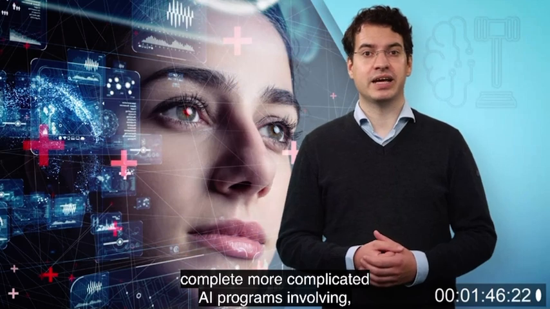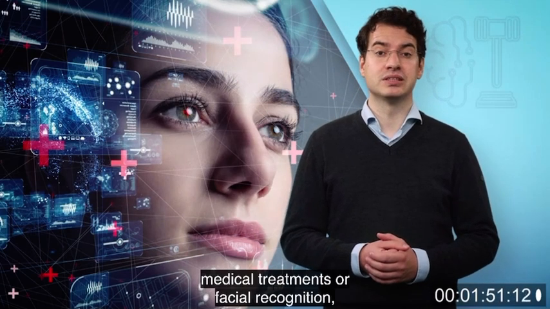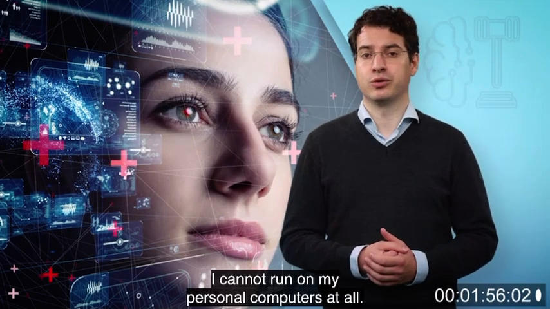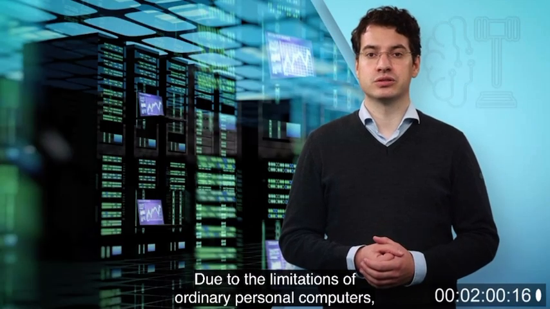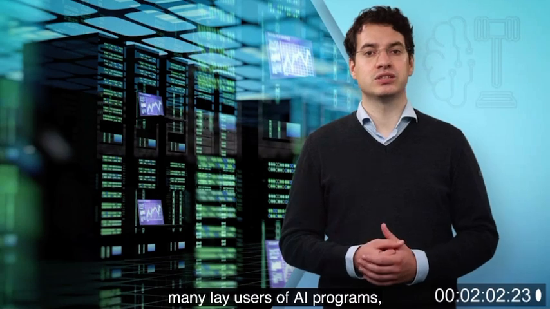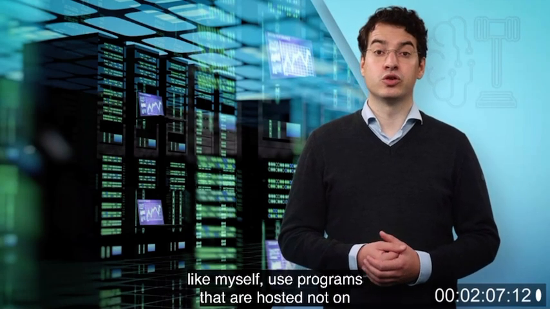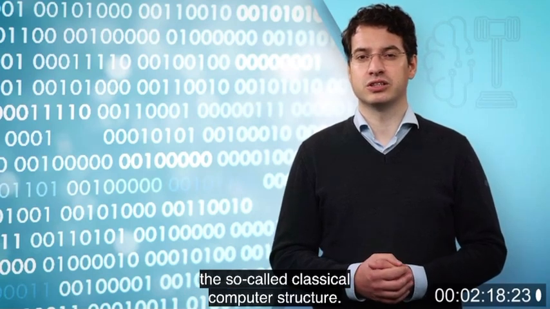More complicated AI programs, involving, for example, the modeling of medical treatments or facial recognition, I cannot run on my personal computers at all. Due to the limitations of ordinary personal computers, many lay users of AI programs, like myself, use programs that are hosted not on private computers, but on servers that belong to companies. At present, almost all of these AI programs rely on the so-called classical computer structure.